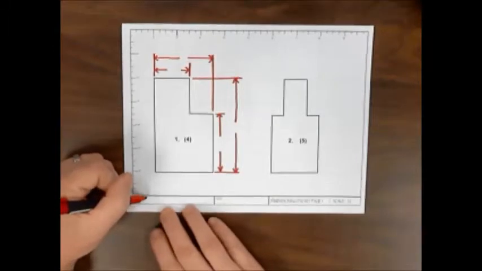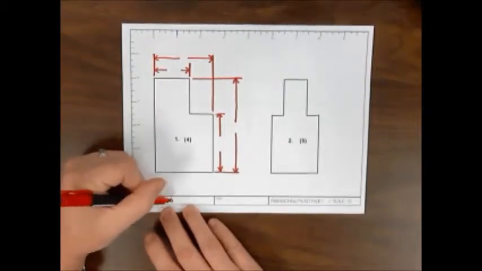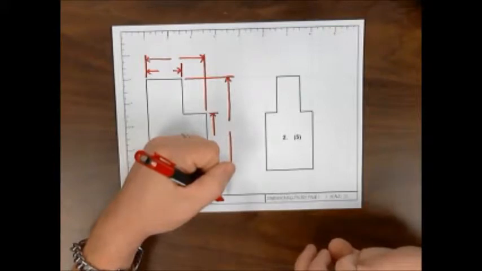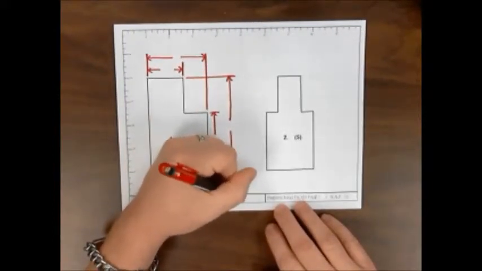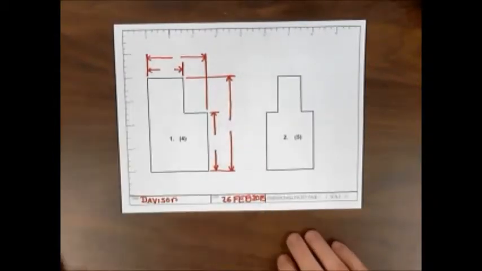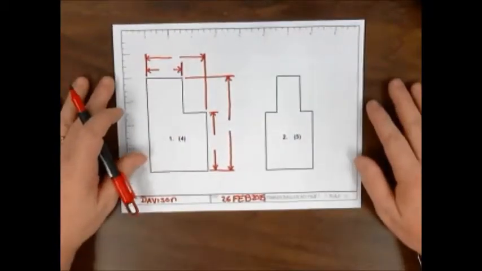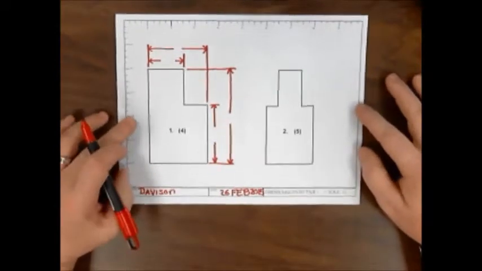Make sure also that you put your name and the date. Today is the 26th of February. Make sure you do it for all 4 figures on this page, the 2 on this side and the 2 on the other side, and then turn it in.